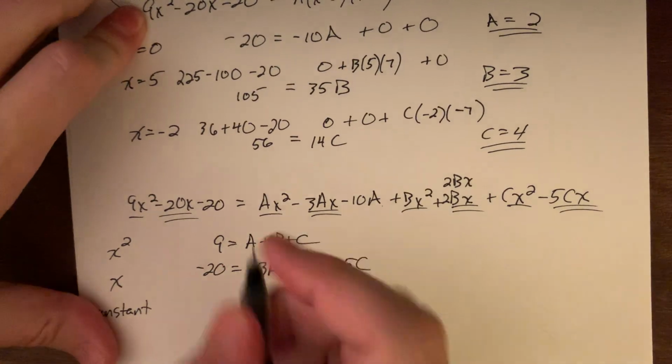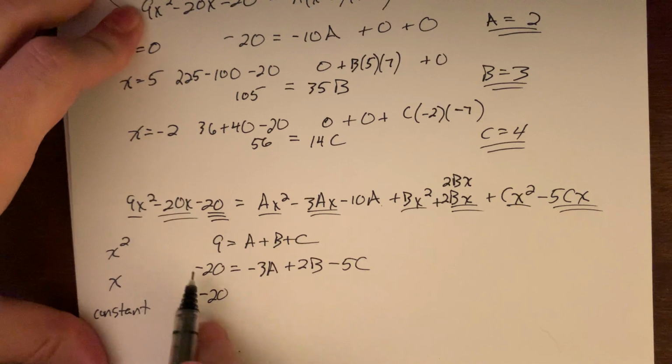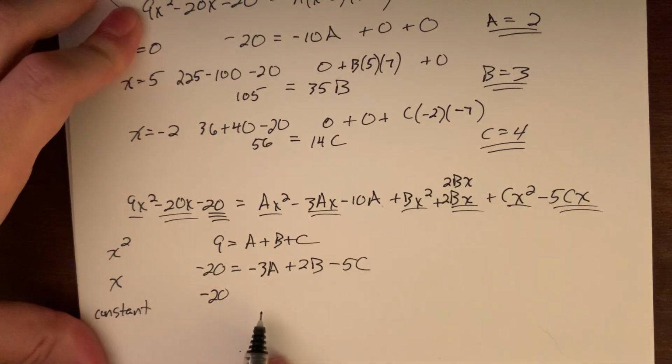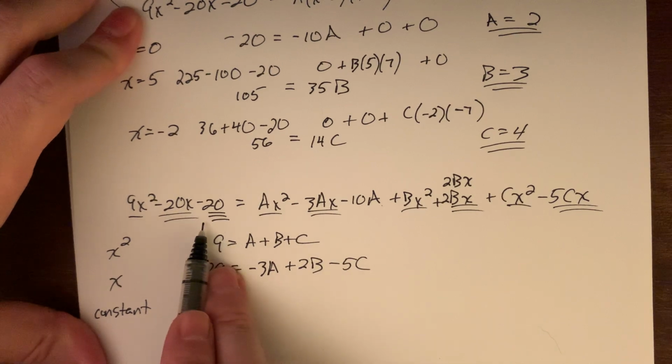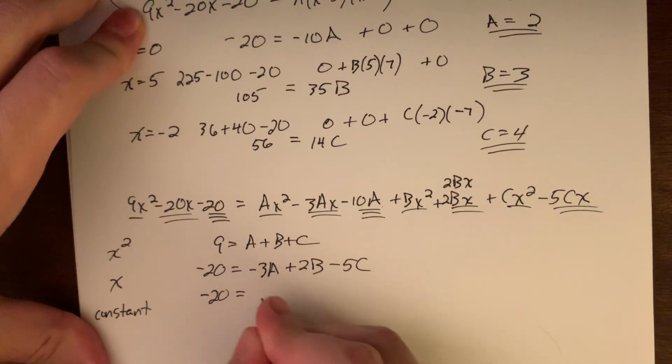Last, the constant terms. Coincidence, right? Just that this coefficient was the same as this term, but hopefully we're seeing where everything's coming from. This constant term, there's only one constant term here.